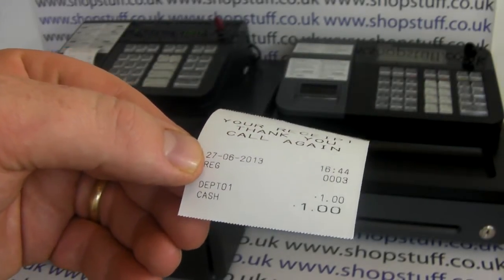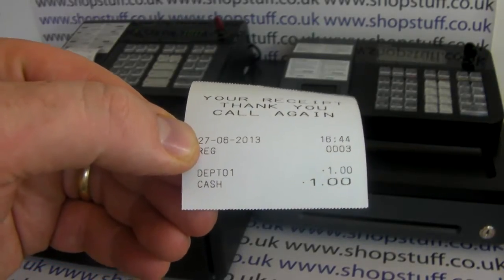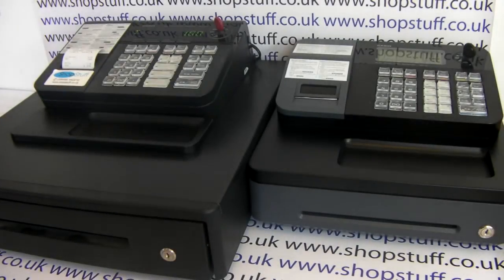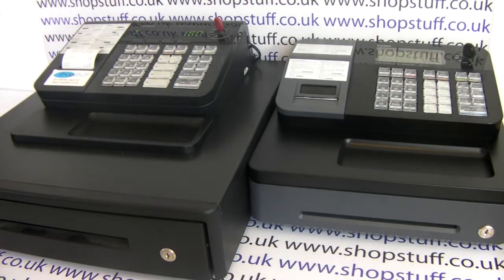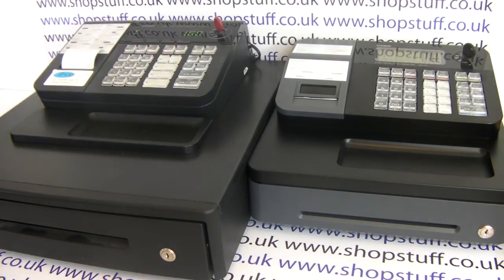The only difference between the two in terms of the receipting is that on the SE-G1, where it says Dept 01, that's Department 1, you can't edit that, whereas on the SE-S10 machine, the bigger machine, you can change that, like you can change the receipt header to have the department names, so it can say grocery, newspaper, alcohol, or whatever it is you want.